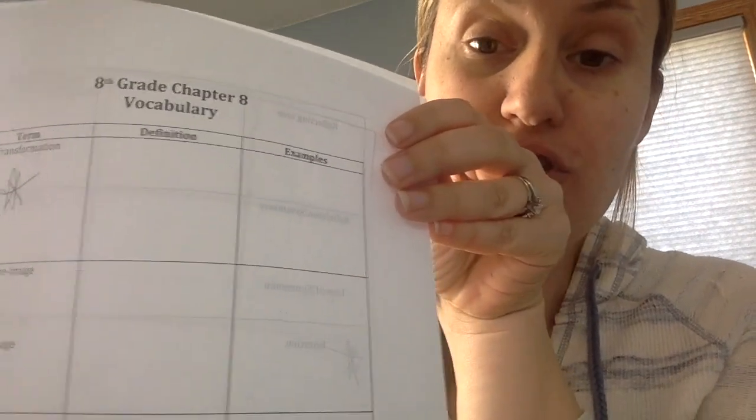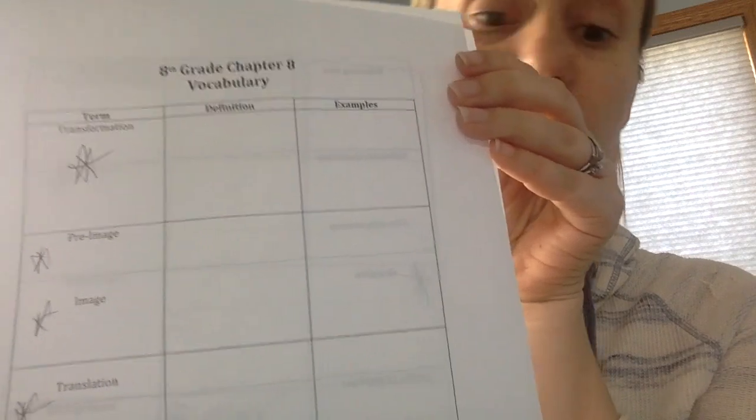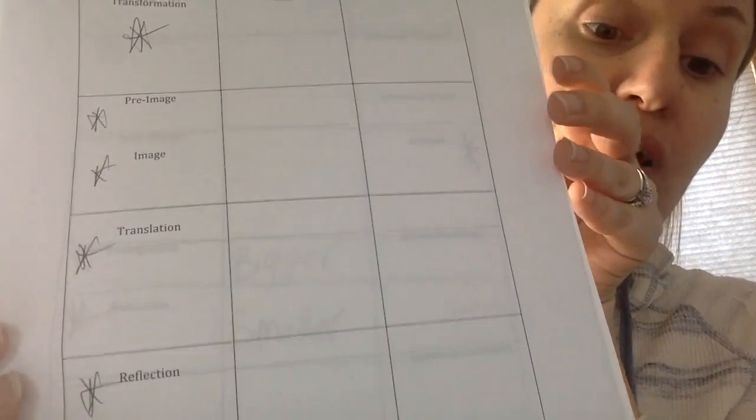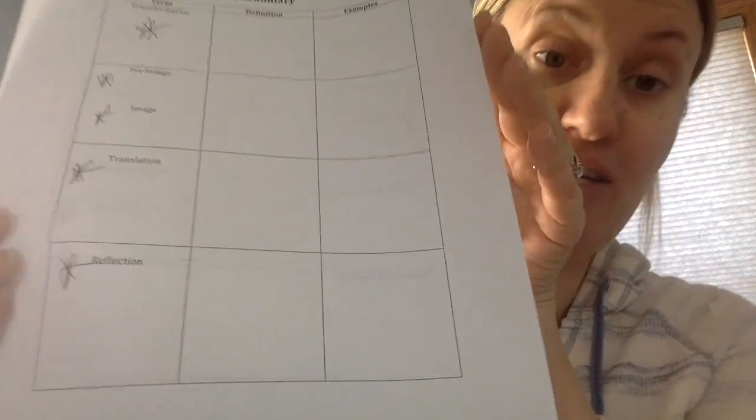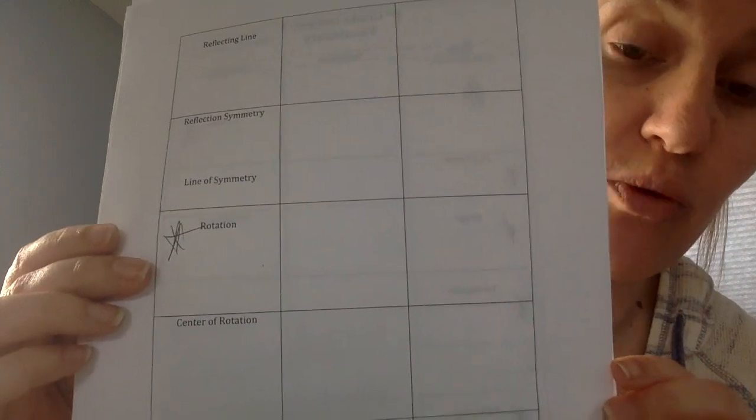of paper. We're not going to do all the words, so I'm going to go ahead and tell you what words we're going to do. So the ones that are starred. So we are for sure going to talk about what a transformation is, what a pre-image and image are, what a translation is, what a reflection is, so the whole front page. The back page, we are really only going to talk about what a rotation is.